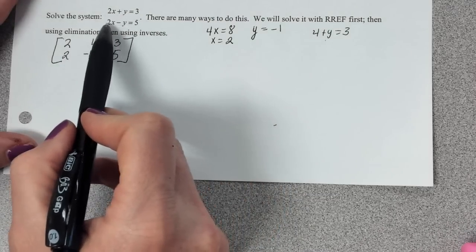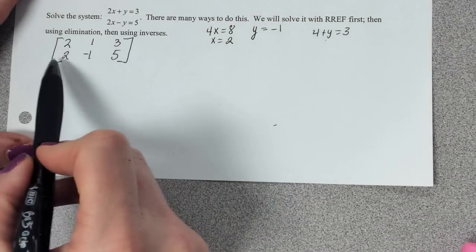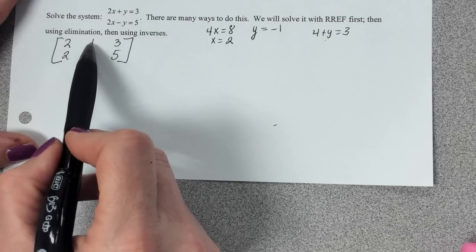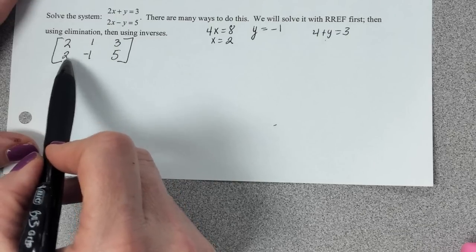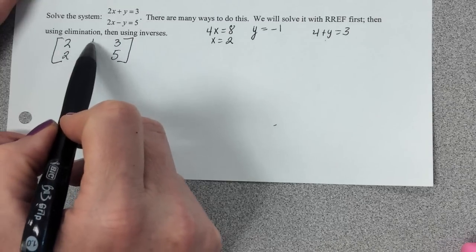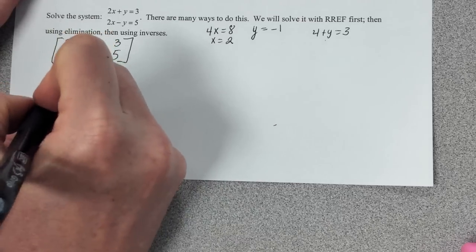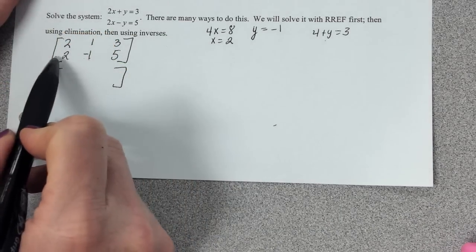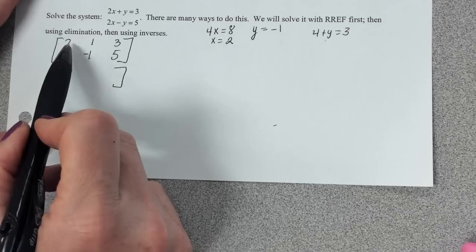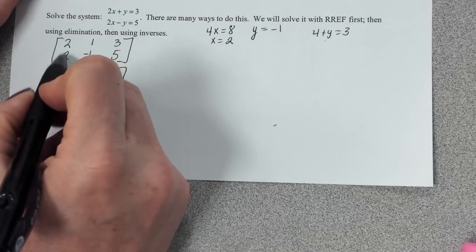Here's the way I'd set up the matrix. 2, 1, 3, 2, negative 1, 5. See what I'm doing? I want to get a 1 in this spot. I want to get a 0 here. I want to get a 0 here, and I want to get a 1 here. The easiest thing to do would be to get a 0 right there. Do you see how if I just take this equation and I add it to that one, I would get a 0? So I'm going to take this and add it to that.